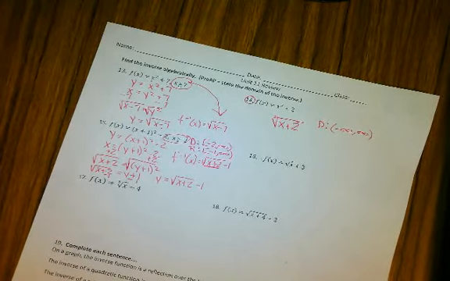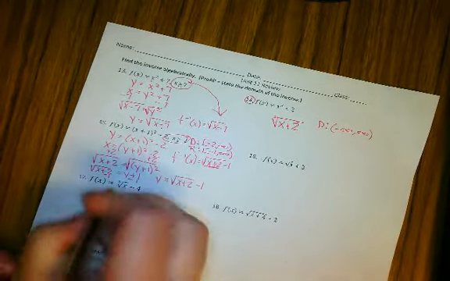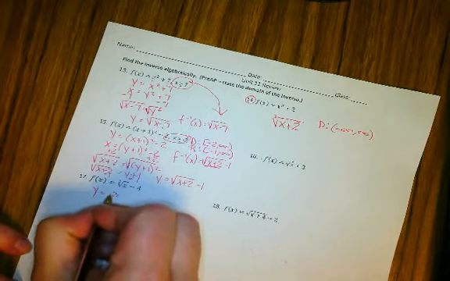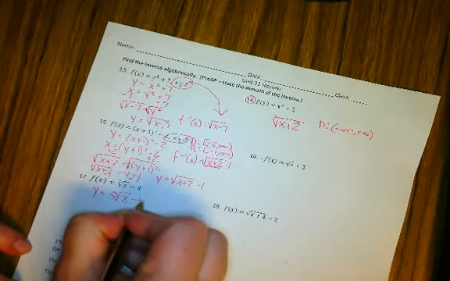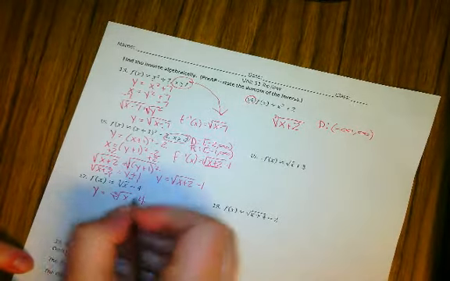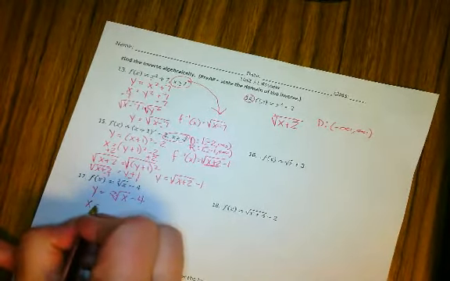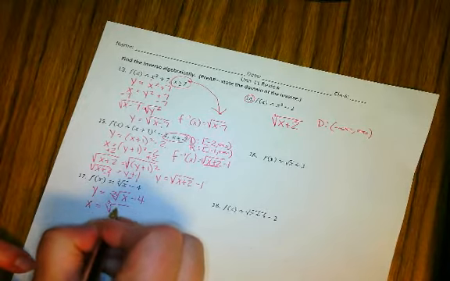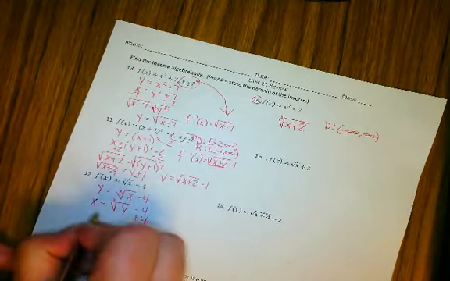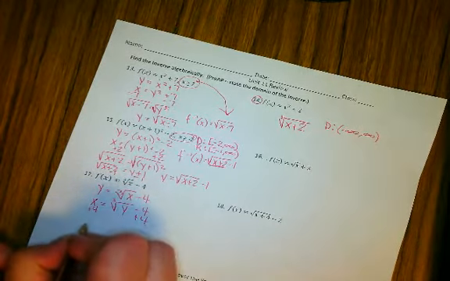Alright, on number 17, I'm going to do this one also. So again, I have y equals the cube root of x minus 4. Now, I need to switch them. So x equals the cube root of y minus 4. Okay, I need to add the 4 to the other side before I can do the cube root.